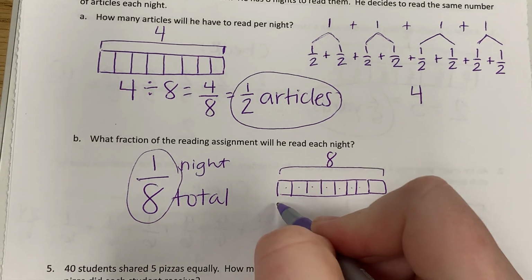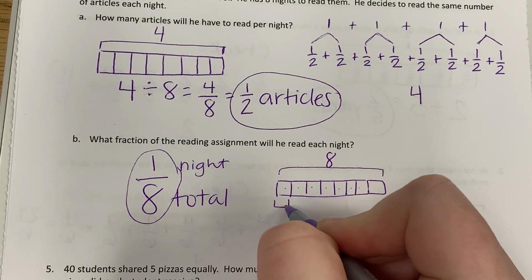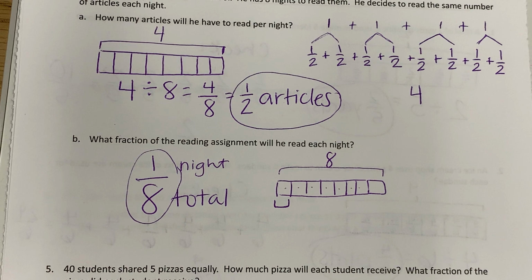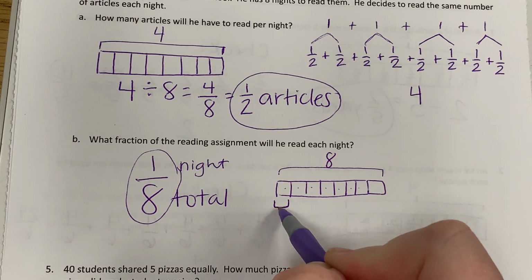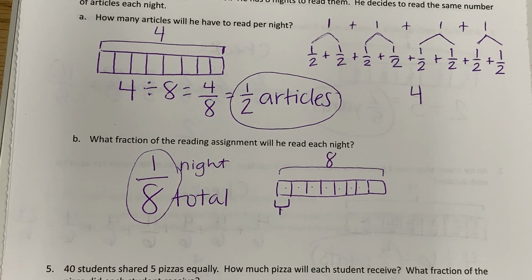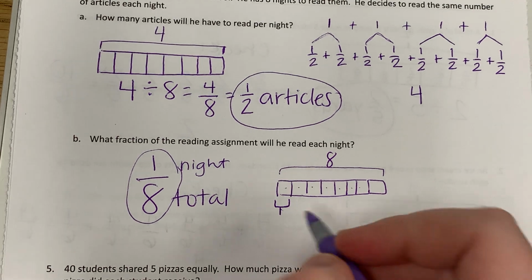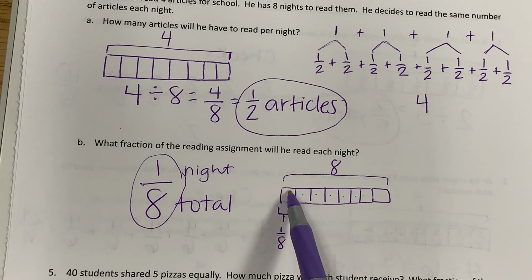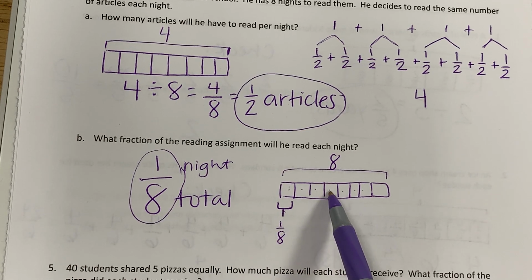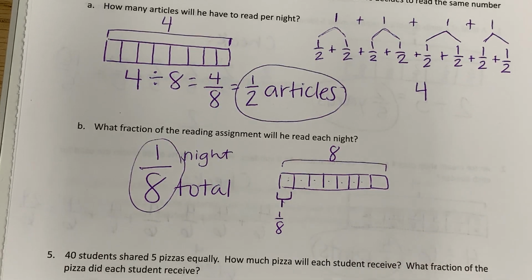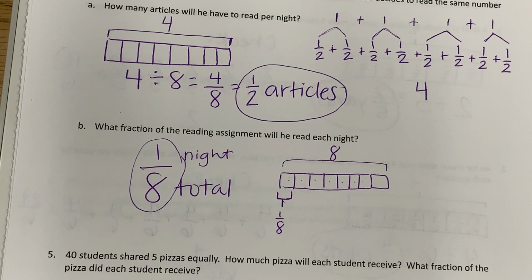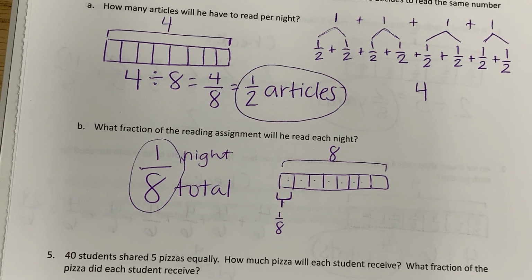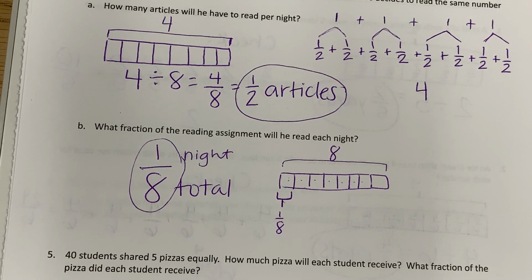And it just wants to know about each night. So how much does he read in 1 night? How much is each of these squares worth? 1/8. This is day 1, day 2, day 3, day 4, day 5, day 6, day 7, day 8. Does that make sense? So one of them is asking about articles. The other question is asking about nights.